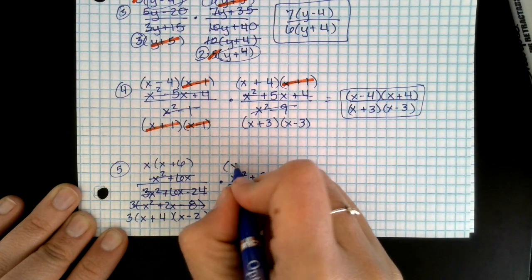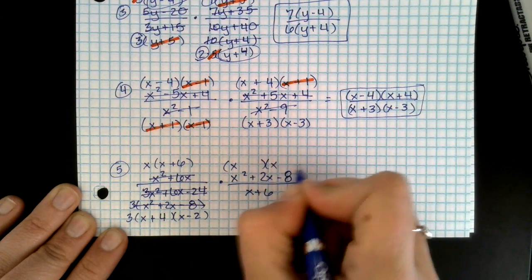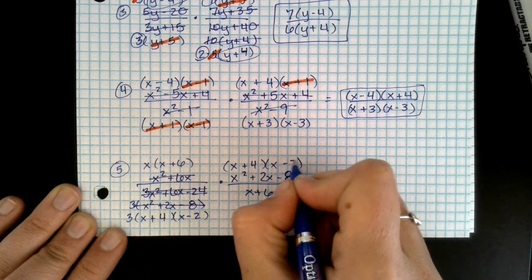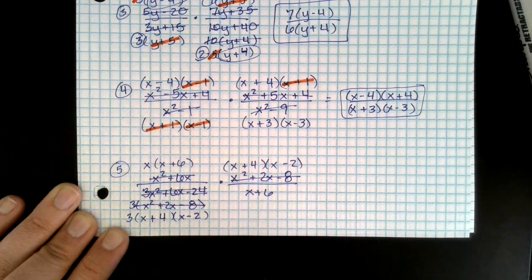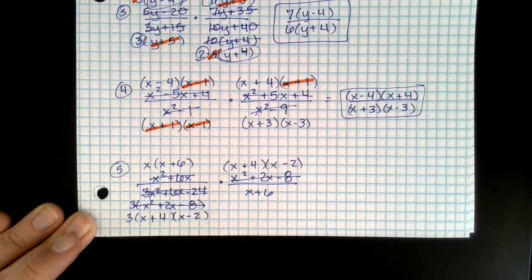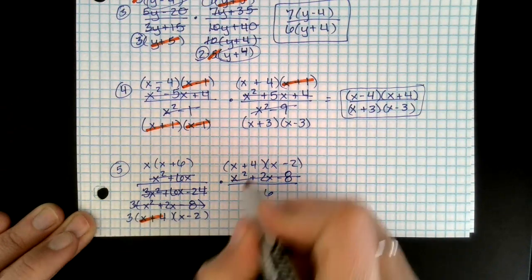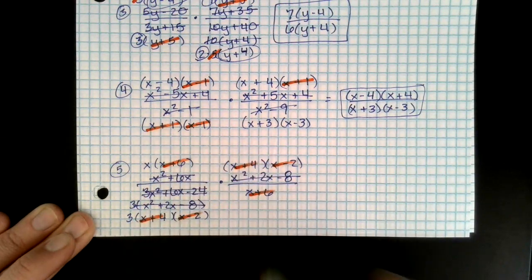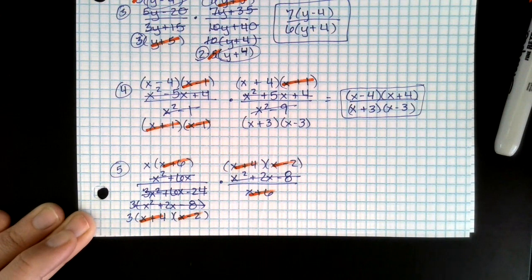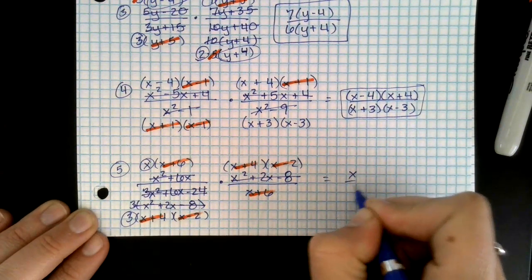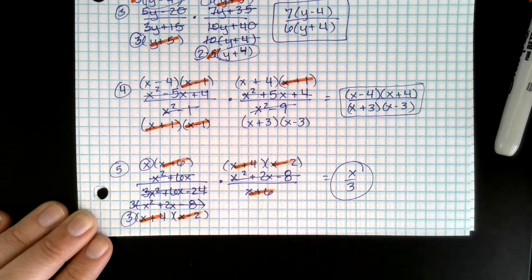Up here, x and x. Oh, and what do you know? It is the same thing. So plus 4 minus 2. And this one actually doesn't simplify our factor at all. So here's what I have. x plus 4, x minus 2, x plus 6. So the only thing that I have left is x over 3.